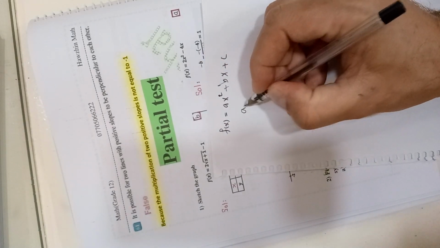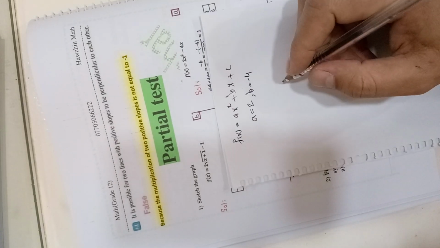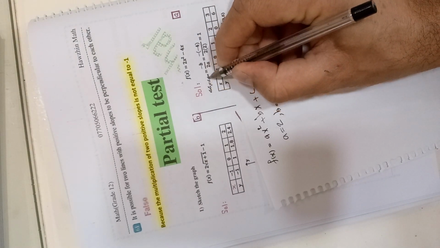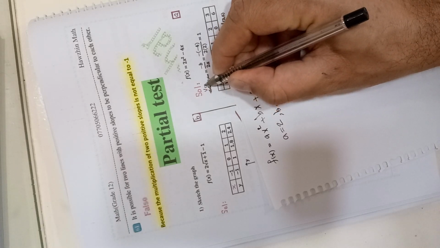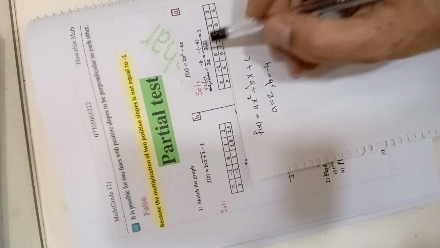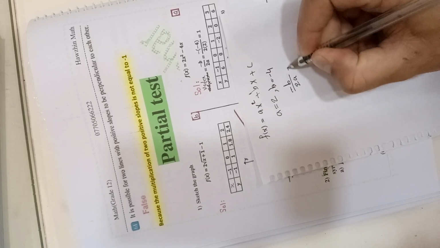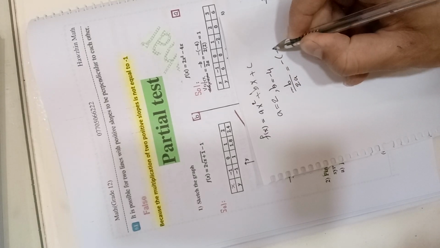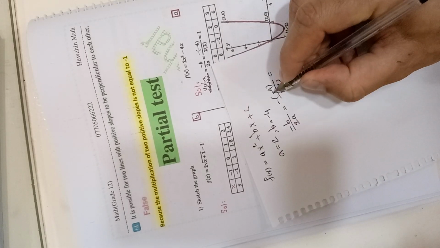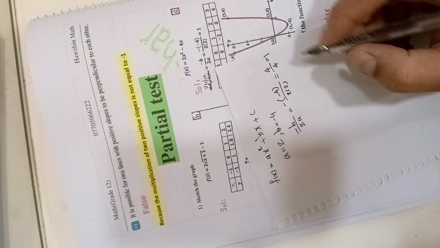So a is equal to 2 and b is equal to negative 4. So first you need to find the vertex. Vertex is equal to what? Vertex is equal to negative b over 2a. Negative b over 2a, it means negative b, negative 4, over 2a, 2 times 2. Negative times negative is positive, 2 times 2 is 4, so it is 1. So you can find the vertex.